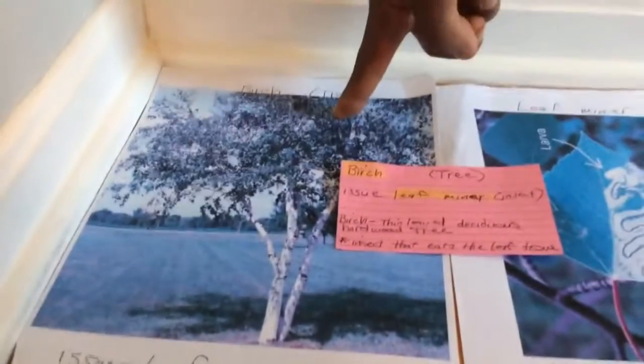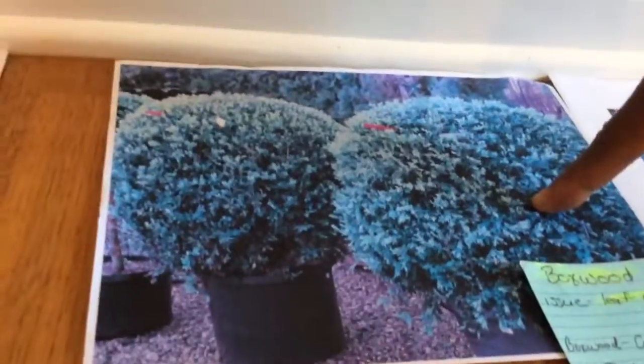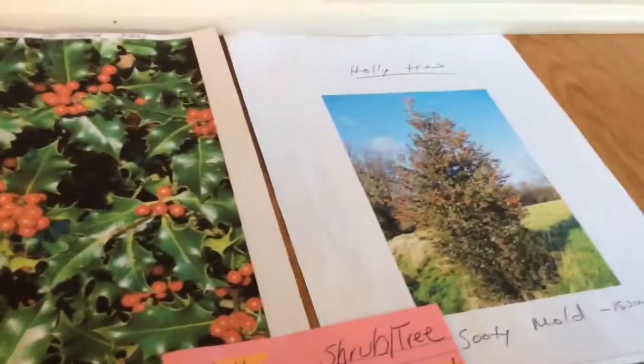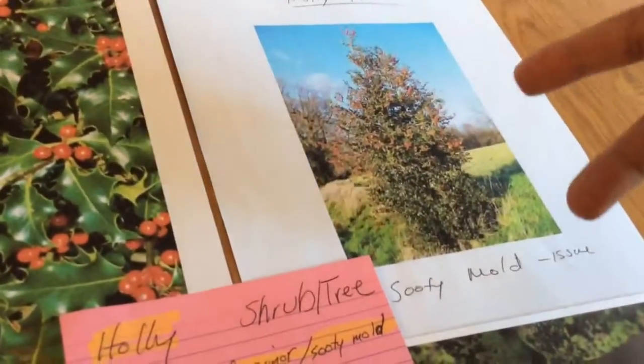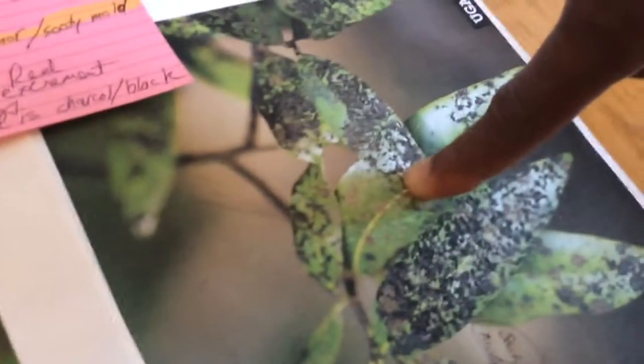All right, some of these are going to sound familiar. Birch tree, issue leaf miner. Boxwood shrub, issue leaf miner. Here we have the holly shrub and the holly tree, and you have two issues with both of them. The holly shrub and the holly tree both have issues with leaf miner and the black sooty mold.